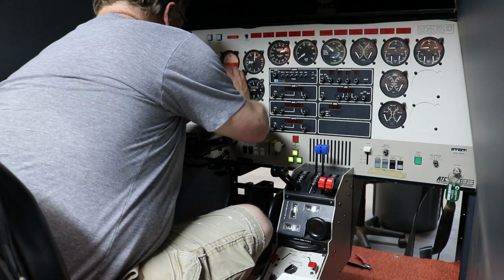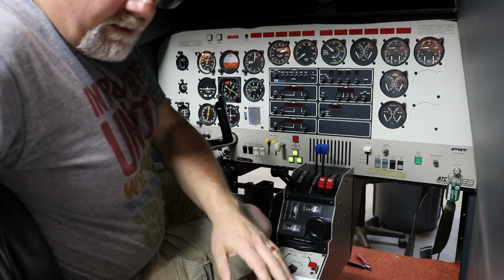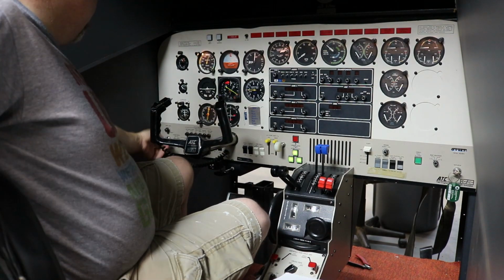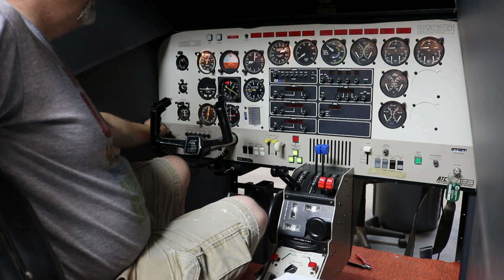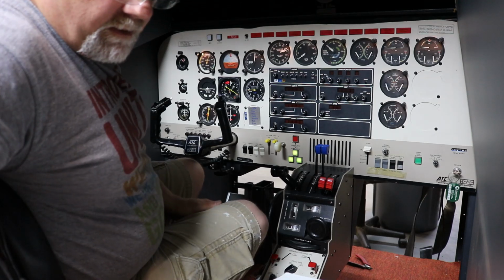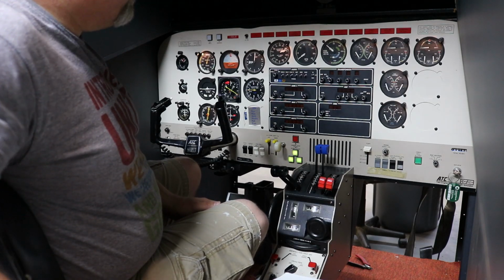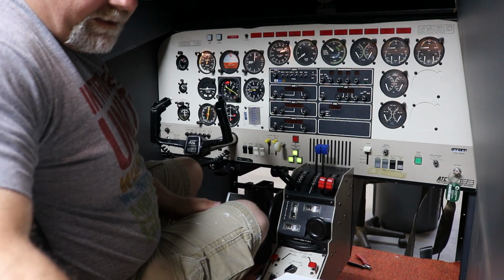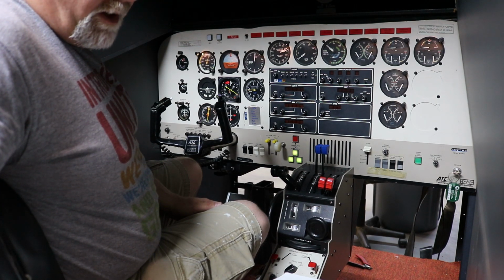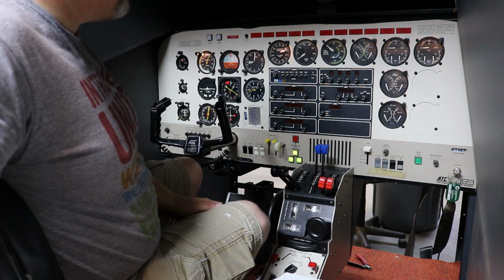HSI lamps are not on. Dim to bright, which is the panel lighting. And we notice the change there, so that's good. Cooling fan is on. I think that's what's making all the racket. The RMI, HSI, and MagComp all read 360 degrees plus or minus 3 degrees.